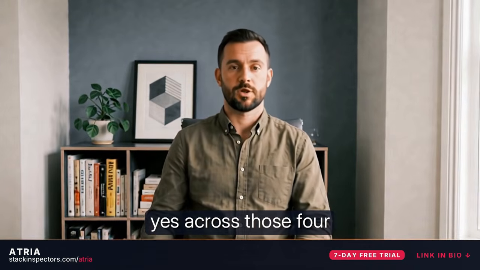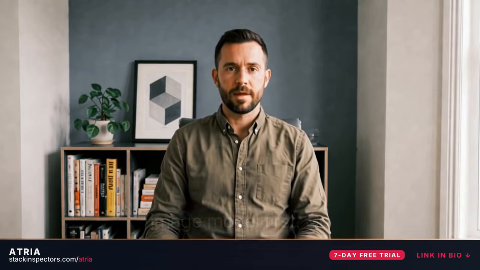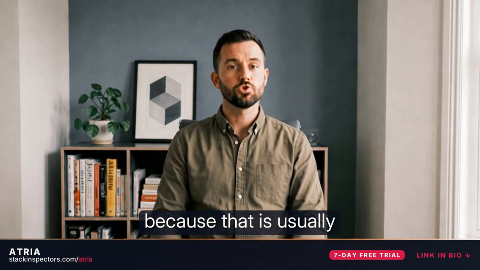If the answer is yes across those 4, the workflow is doing something useful. If the answer is no, do not blame the image model first. Go back to the input, because that is usually where the weak link is.